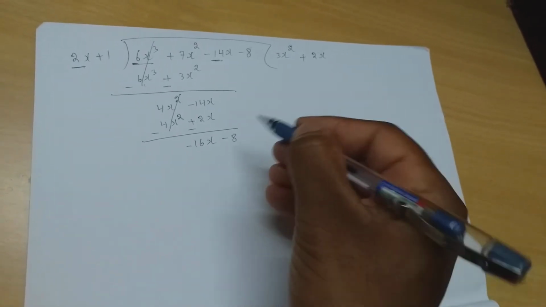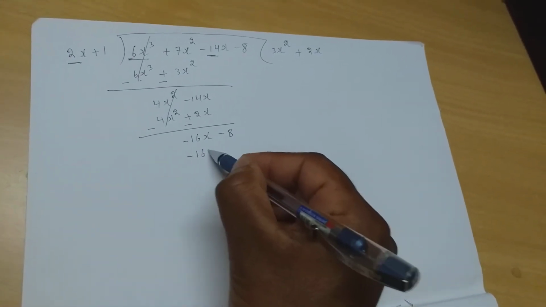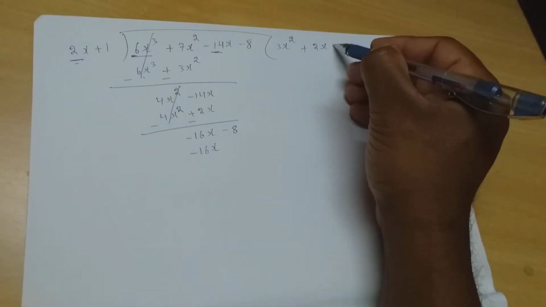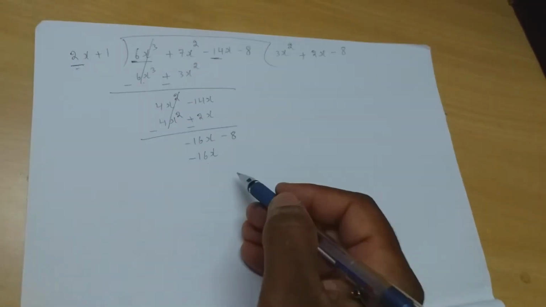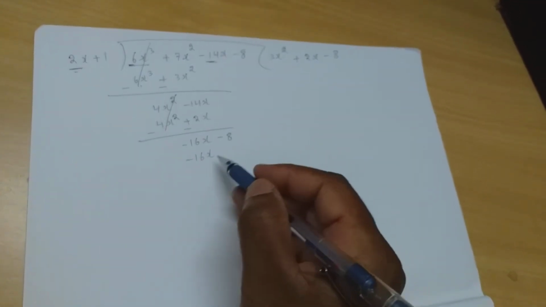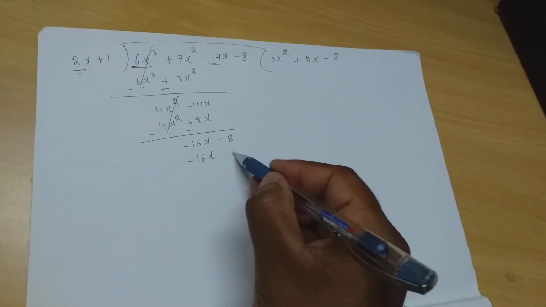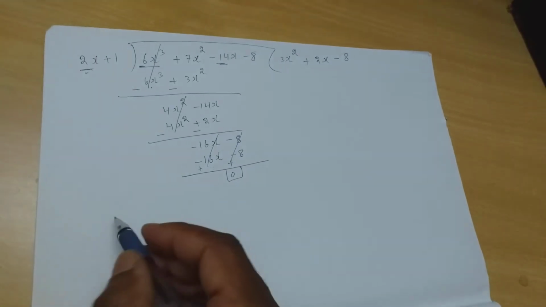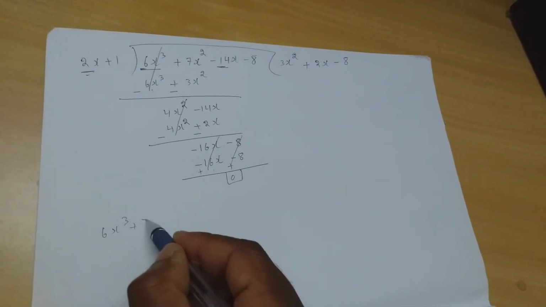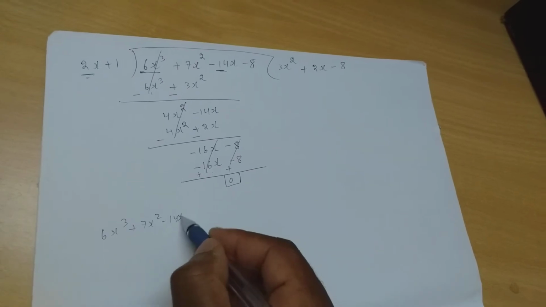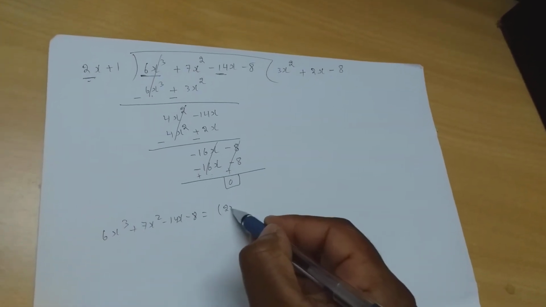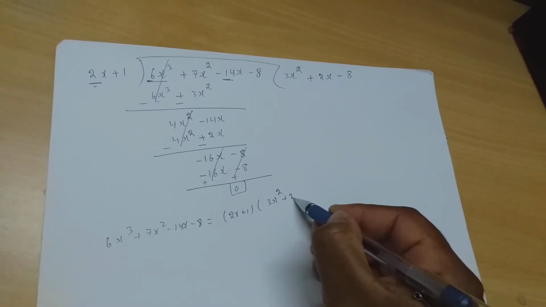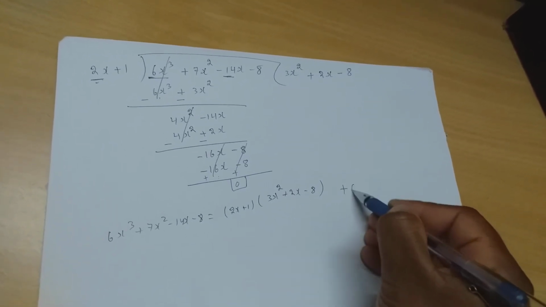Bring minus 8 down. So here minus 16x down also should be minus 16x. 2x should be multiplied with what to get minus 16x? It should be multiplied by minus 8. So 2x into minus 8 is minus 16, plus 1 into minus 8 is minus 8. Change the signs, 0 it is. So your dividend equals divisor, which is 2x plus 1, into quotient 3x square plus 2x minus 8, plus 0.